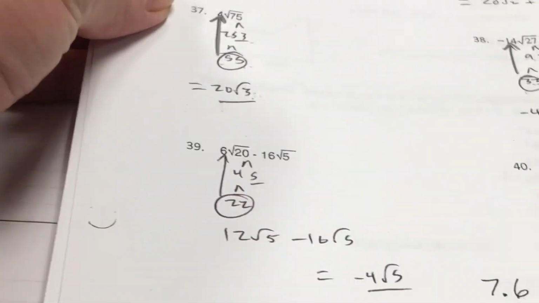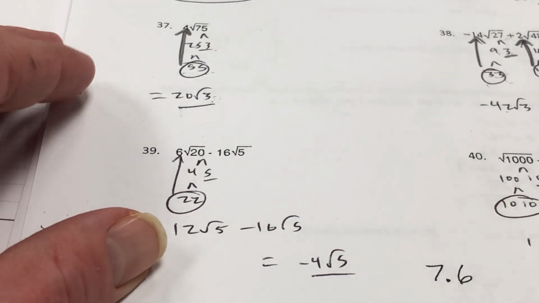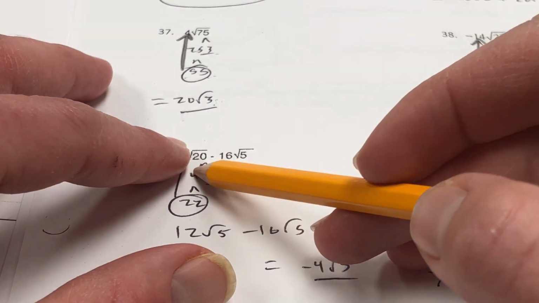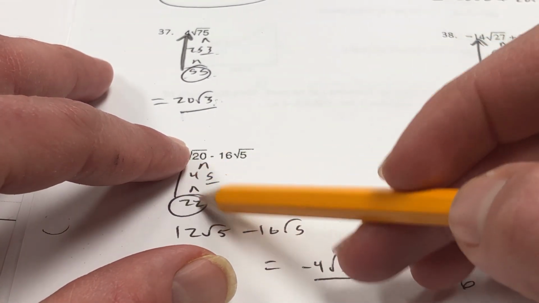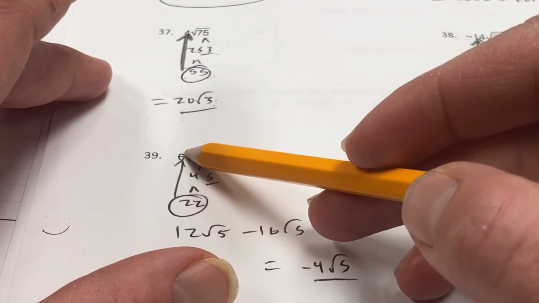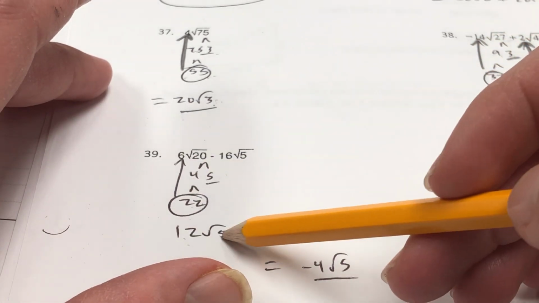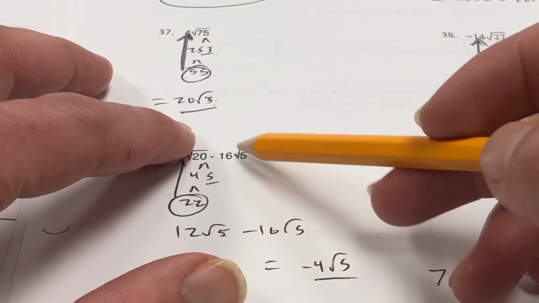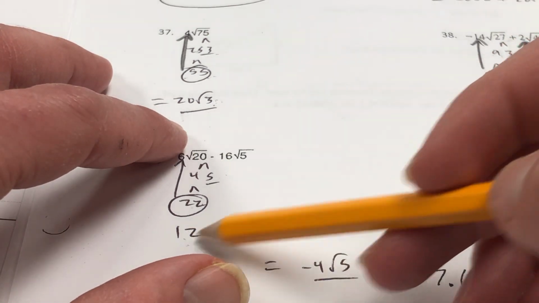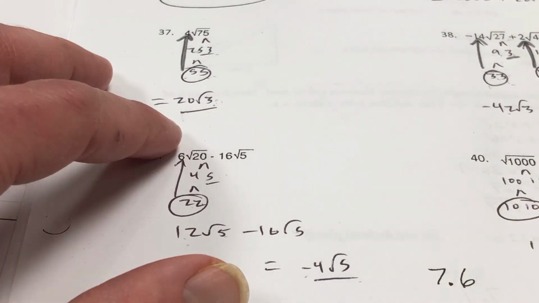Okay, here we go. Goes into 20. 4 and 5. What's 4? 2 and 2. 2 times 6, 12. 12 root 5. Minus 16 root 5. 12 minus 16 is a negative 4 root 5.